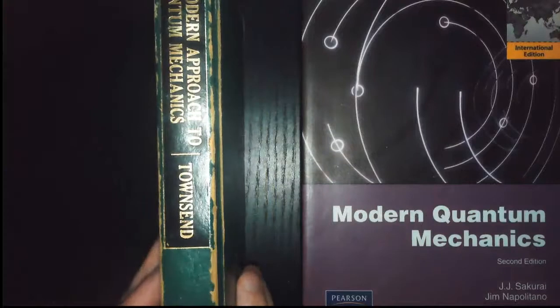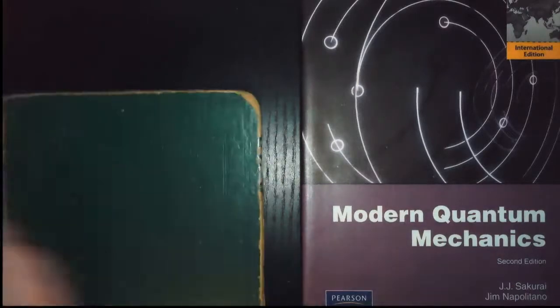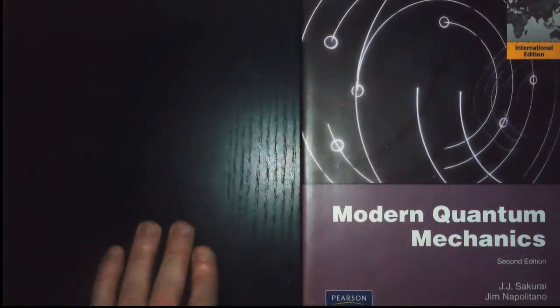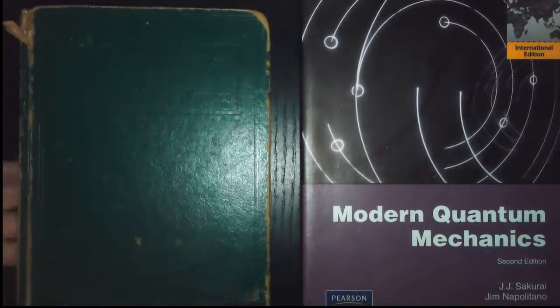You can see A Modern Approach to Quantum Mechanics by Townsend, International Series in Pure and Applied Physics. This is what I used as an undergraduate, and actually I used that a lot instead of Cohen-Tannoudji in my quantum mechanics class in graduate school. I looked at a review of Townsend, probably the second edition. This is the first edition.